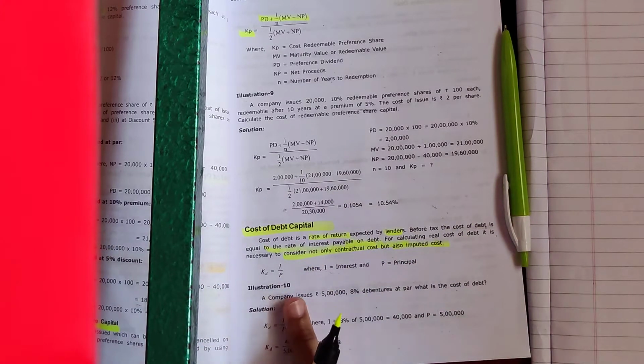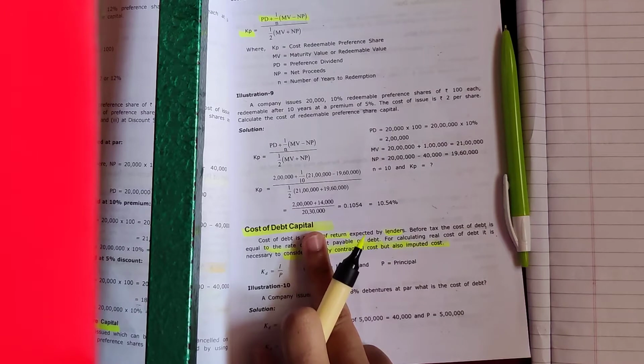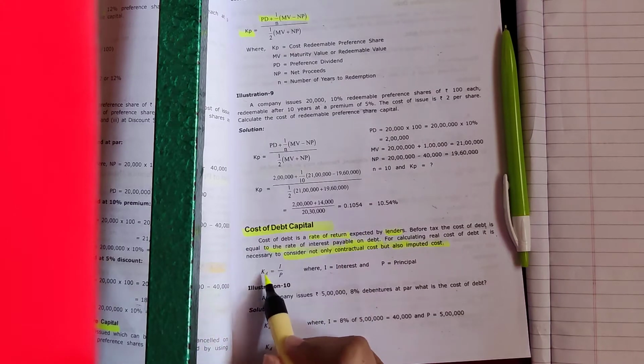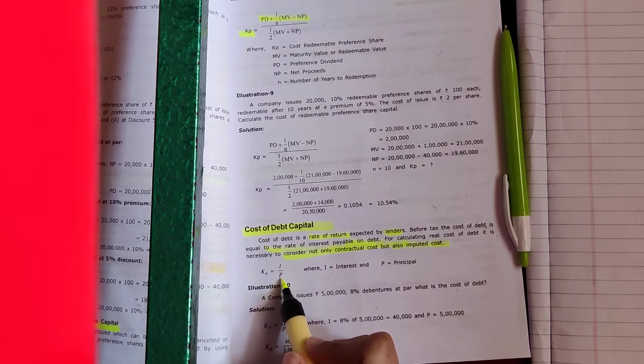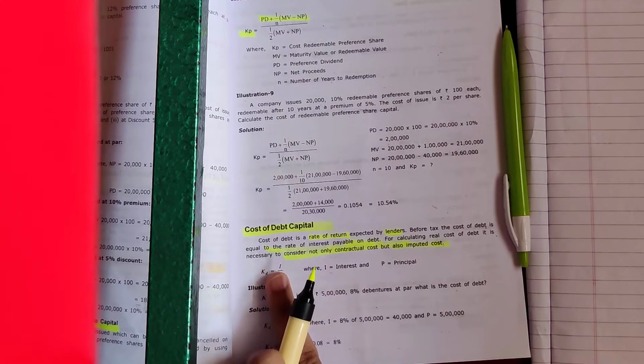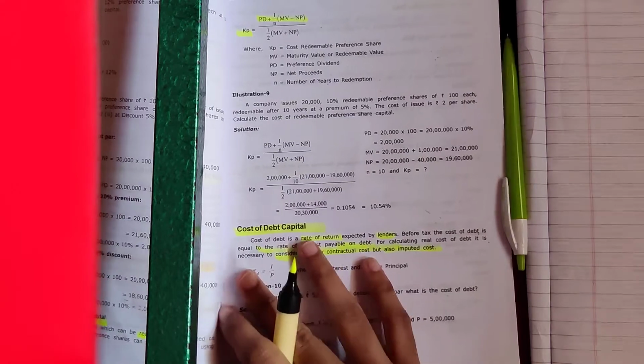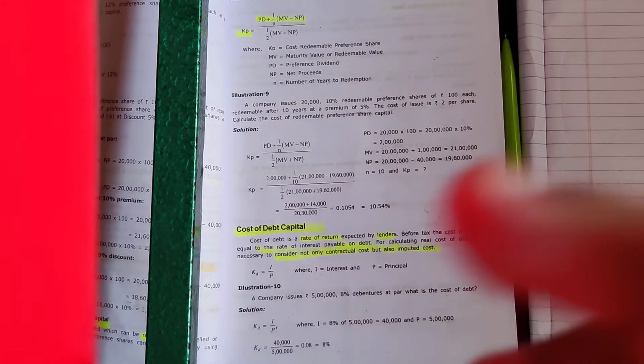Now let's look into the formula. The formula to calculate cost of debt capital is KD is equal to I divided by P. Now what is I? I is always known as interest and P is always the principal, as you are all aware. You've been studying this earlier also. Now let's move on to the illustration.